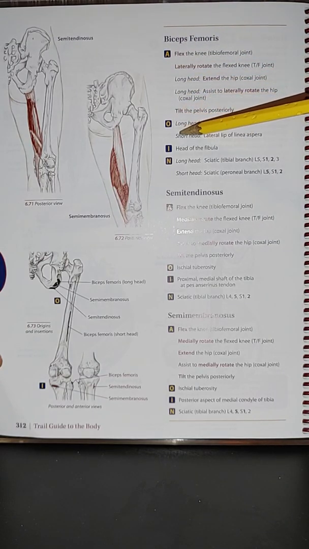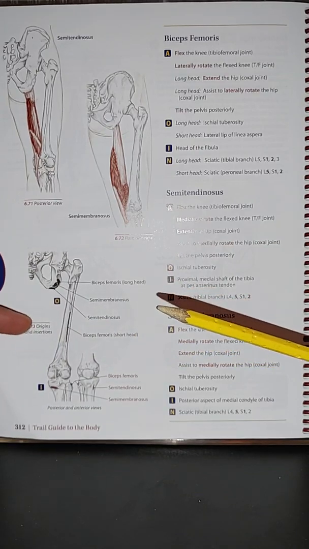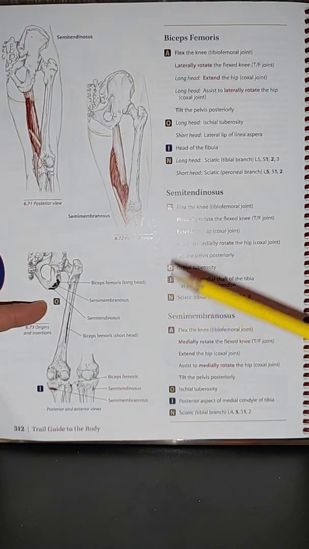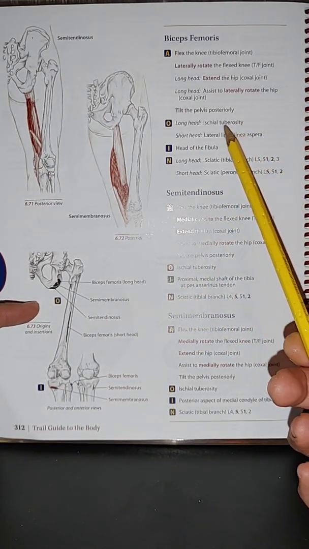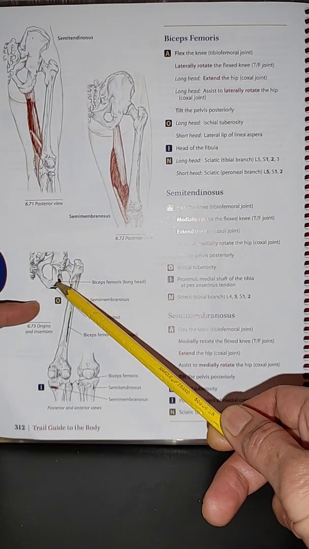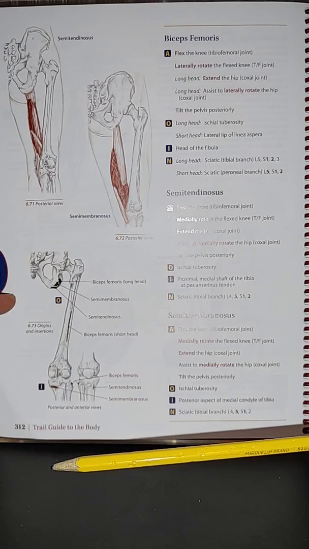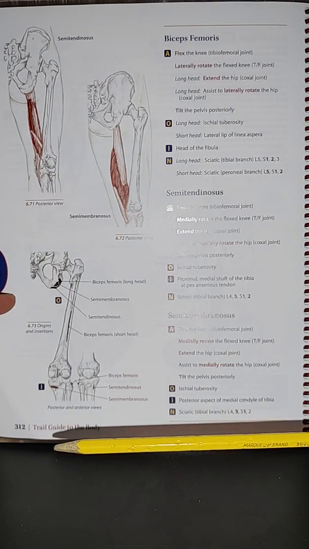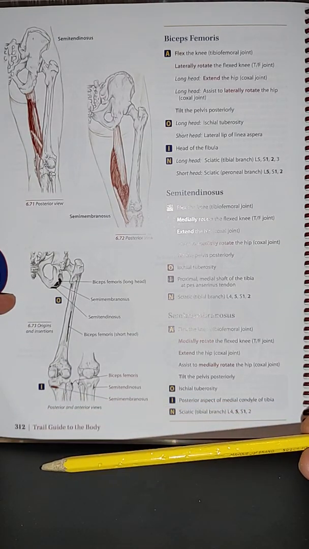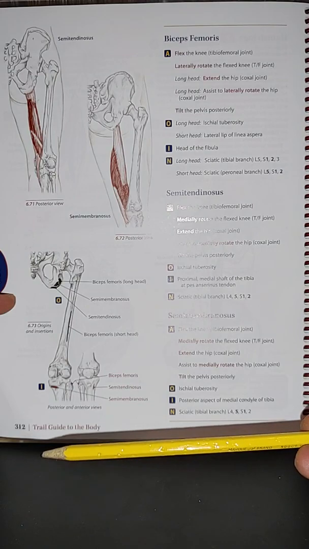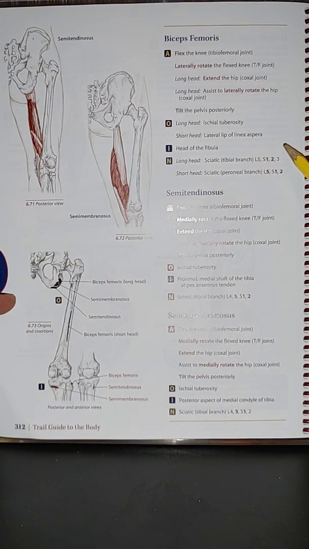The origin of the long head is at the ischial tuberosity. The short head originates at the lateral lip of the linea aspera. Then we have the insertion at the head of the fibula.